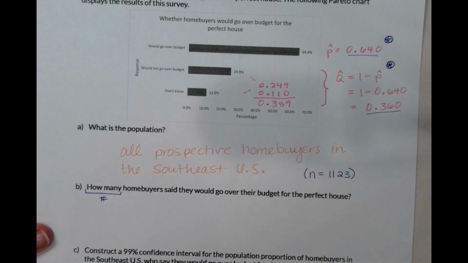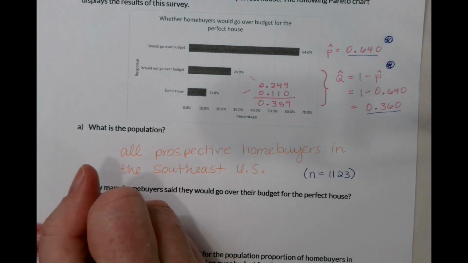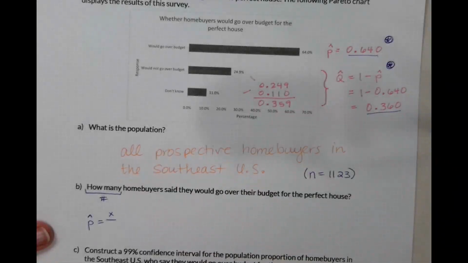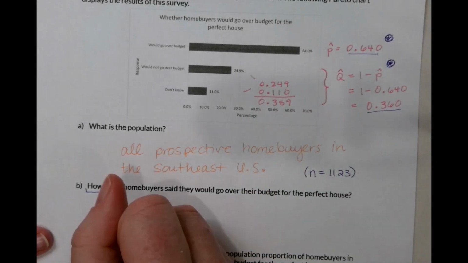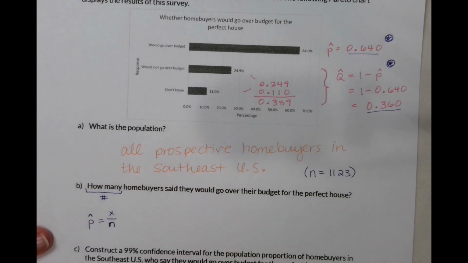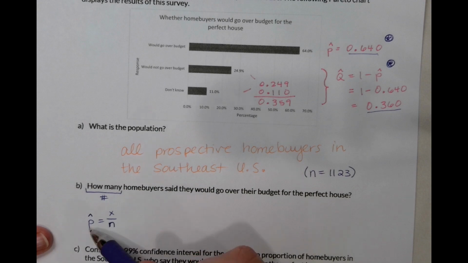And we've talked about being able to find a proportion by dividing the number of successes, which we've been using an X to represent, by the number in our sample, N. So far, we've had the X and the N to find p hat.